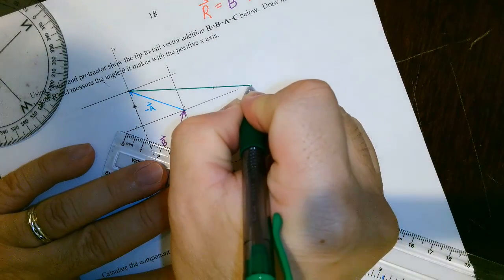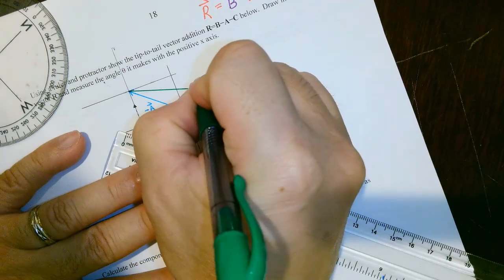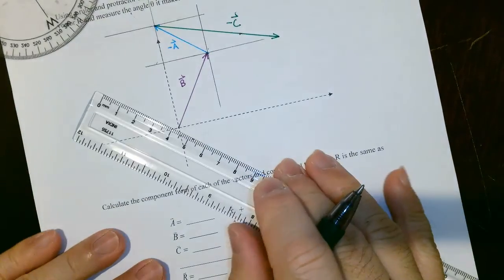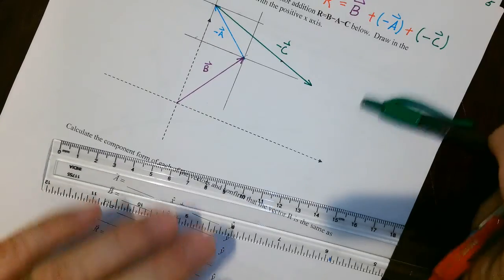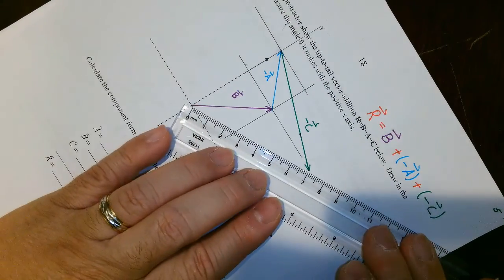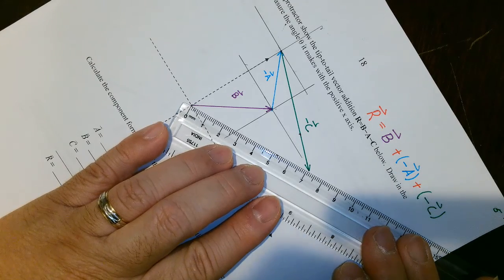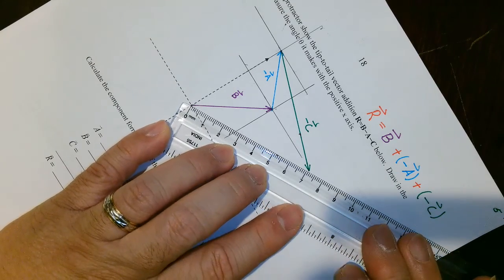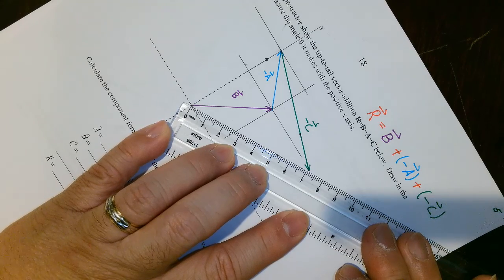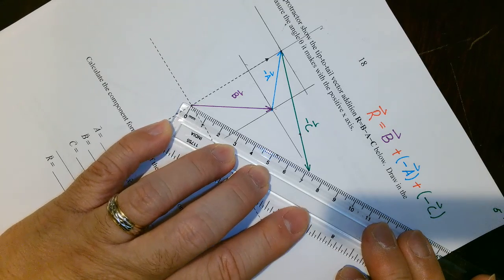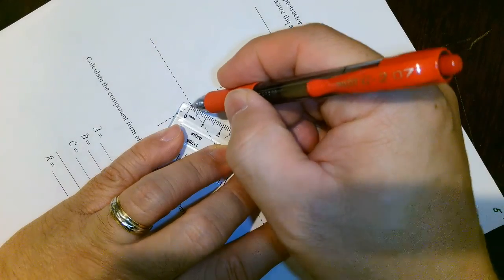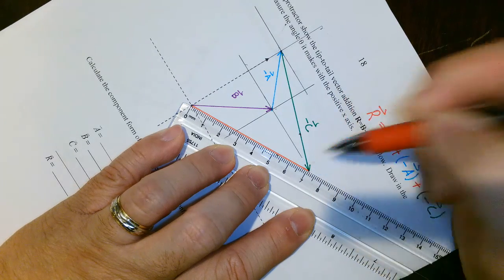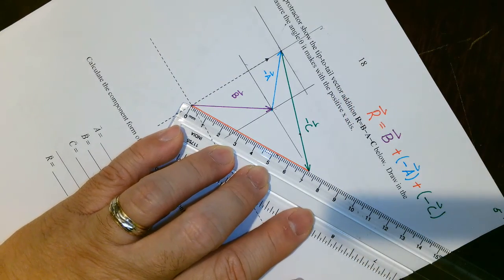So this is my negative C. Now, my resultant will be from the origin to the tip of my C. And that looks like 7.1, maybe a little more than 7.1, but definitely less than 7.2. So I'm going to split the difference. I'm going to say 7.15 as my resultant vector's magnitude.